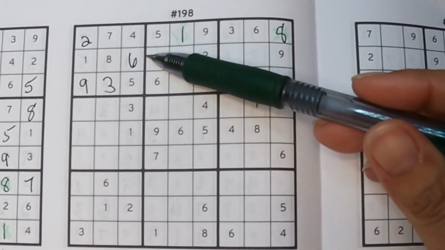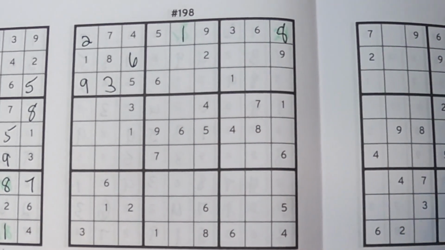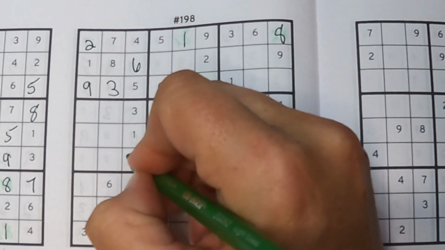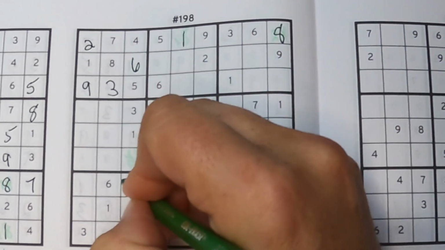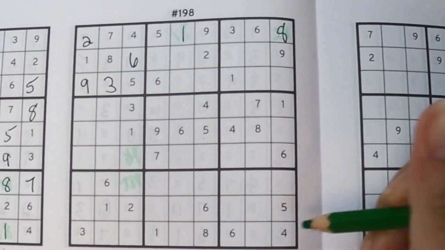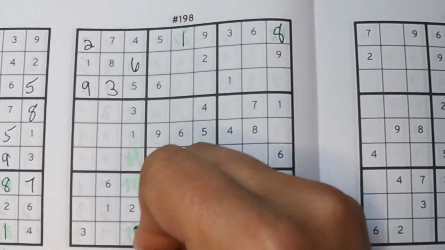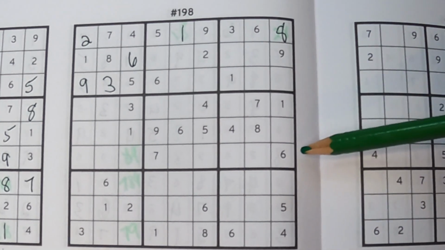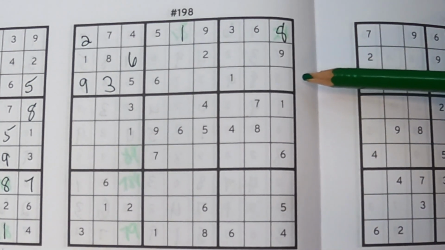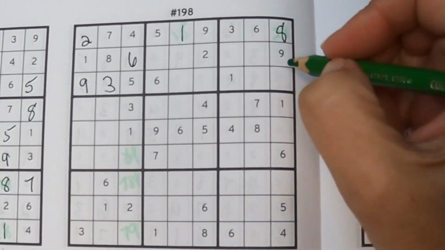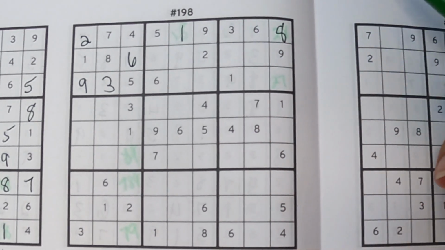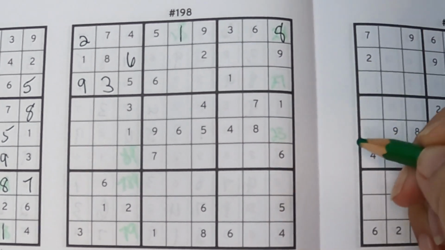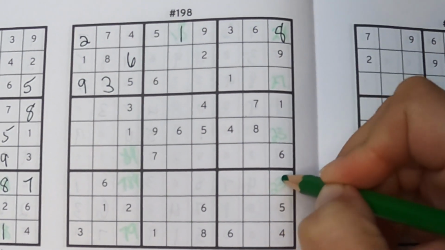For this column, we're missing 7, 8, and 9. We've got a 7 here, so 8, 9, no help here, 7, 8, 9. 8 here, so 7, 9. For this column, we're missing 2, 3, and 7. Got a 3 here, so 2, 7. 7 here, so 2, 3, and no help here, 2, 3, 7.